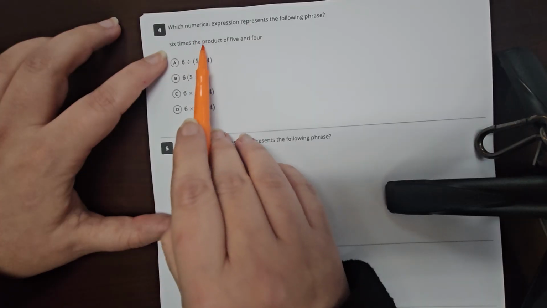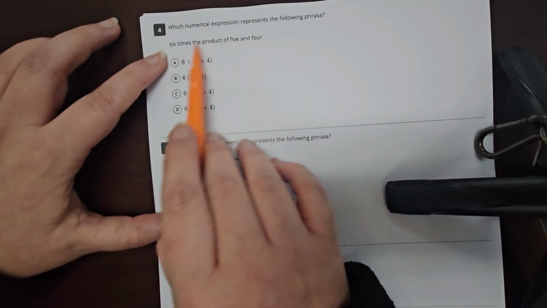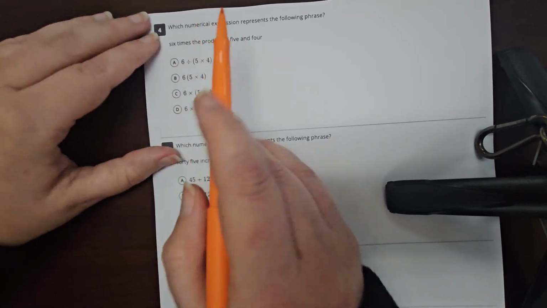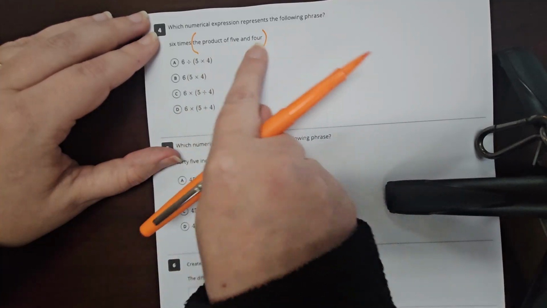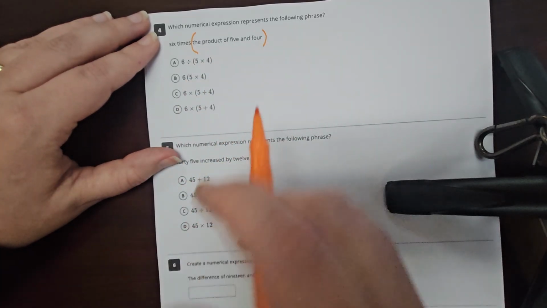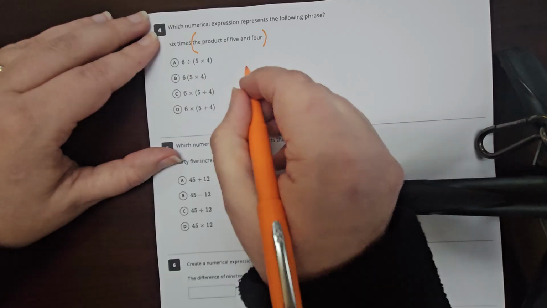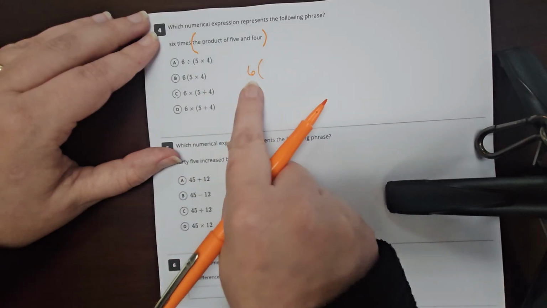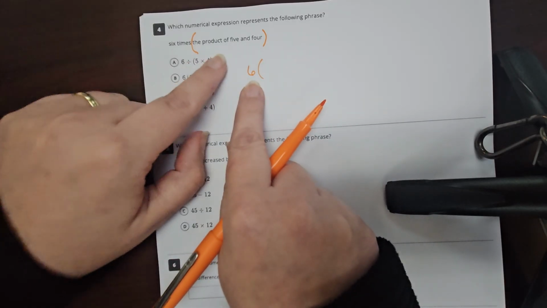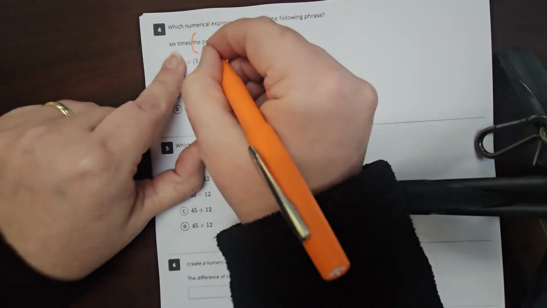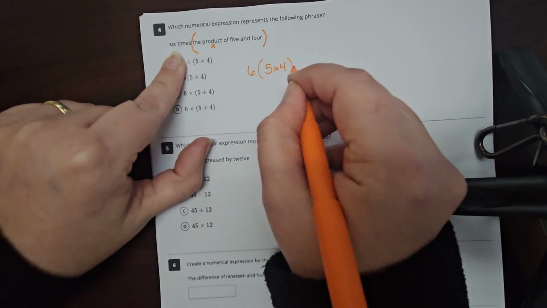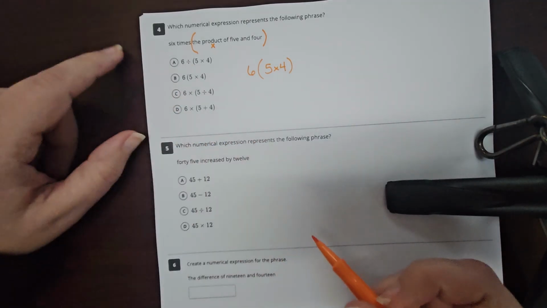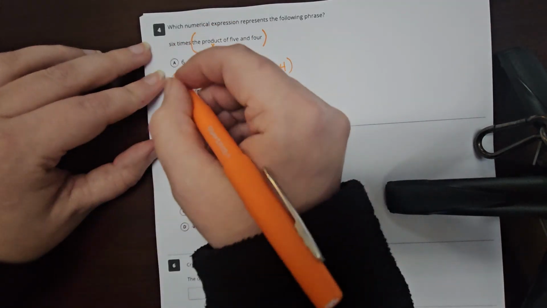So when I see a word like sum, difference, product, or quotient, that's letting me know that I need to resolve that first. So I'm going to put this inside of parentheses to show that this is the multiplication problem that needs to be done first. A number in front of parentheses means times, so I can go ahead and put that 6 on the outside of parentheses. Product means times. Okay, so I'm going to put 5 times 4 inside of parentheses. Okay, so let's see, B is the one that matches.